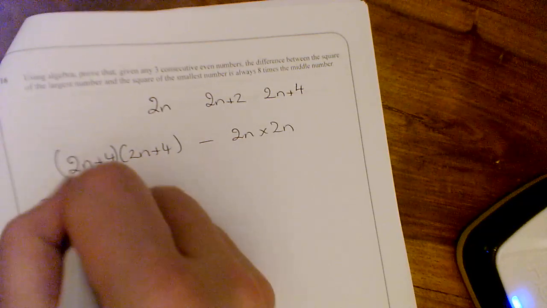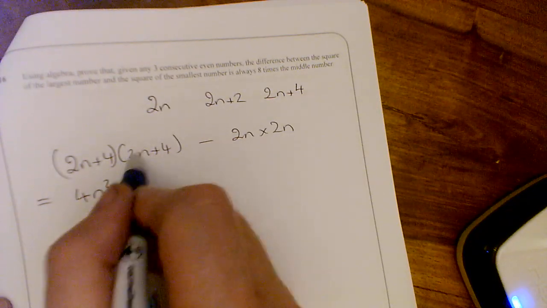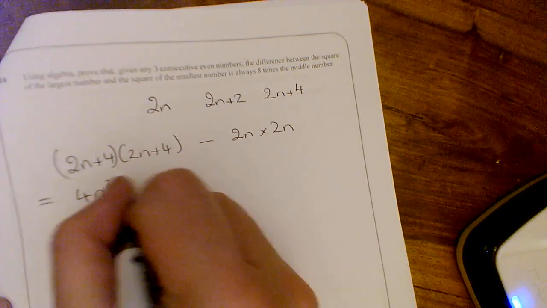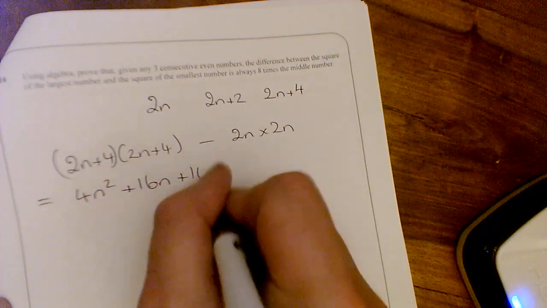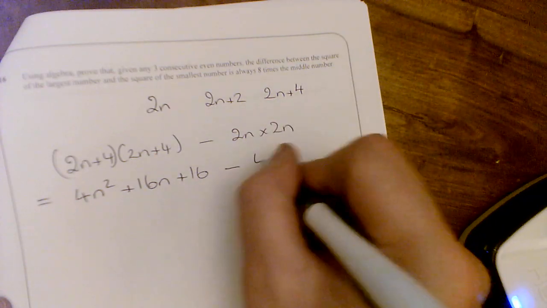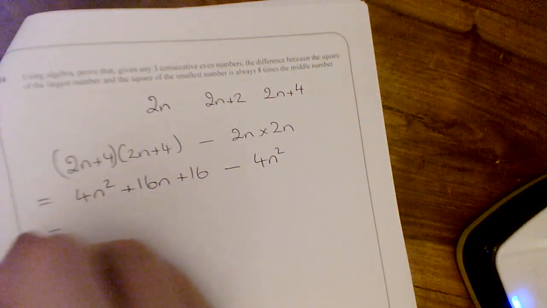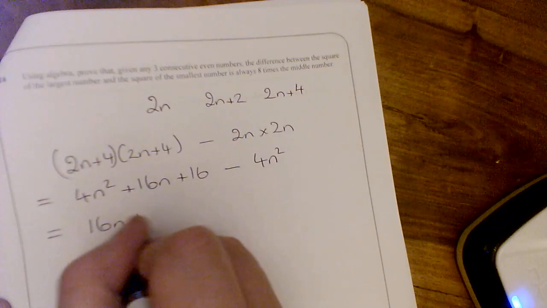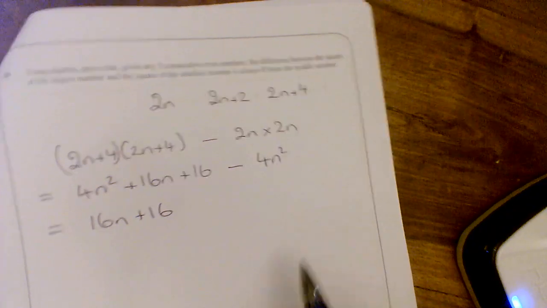It's going to be 4n squared, and then I'm going to have 8n there, another 8n, so plus 16n, plus 16 from the 4 times the 4. Take away 2n times 2n, which is 4n squared, equals 16n plus 16. So there you go, I've worked out the difference.